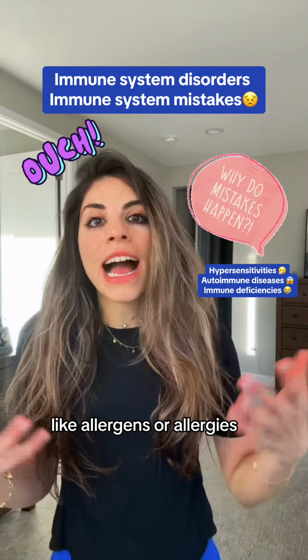Type 2 hypersensitivities are called cytotoxic. This happens when our body's antibodies target parts of our body, like you can have the wrong blood transfusion reaction. This involves blood or hemolytic disease of the newborn.